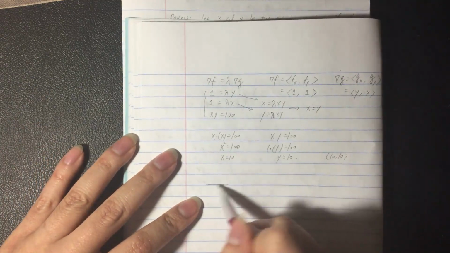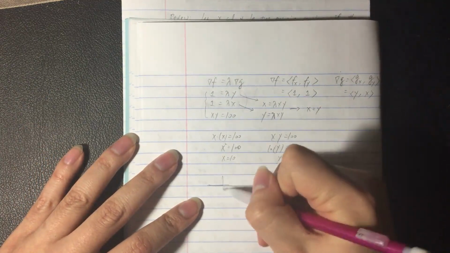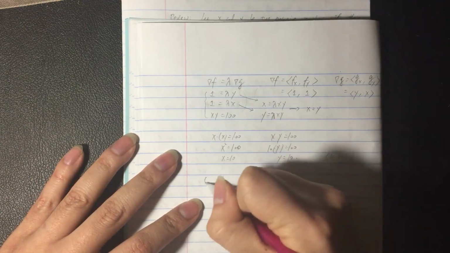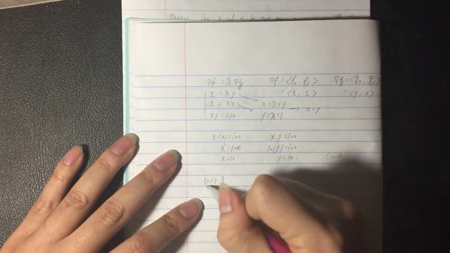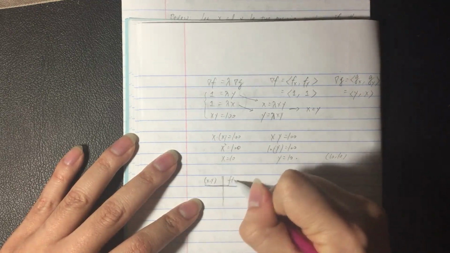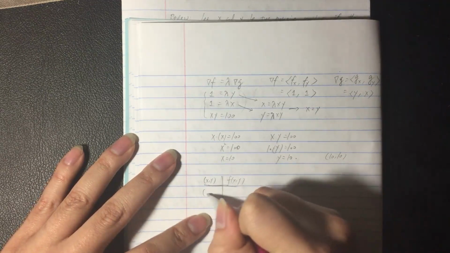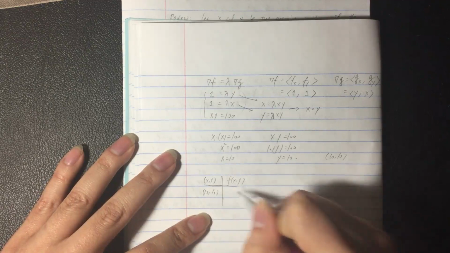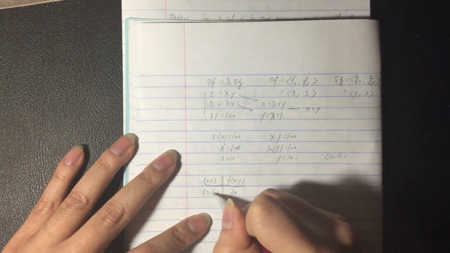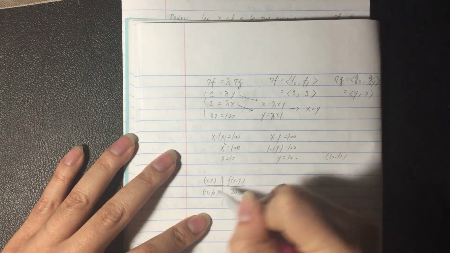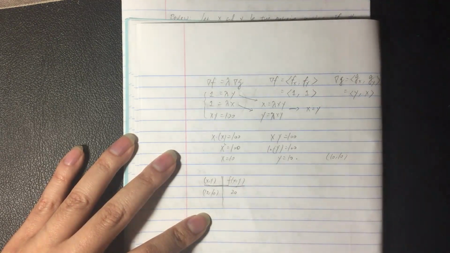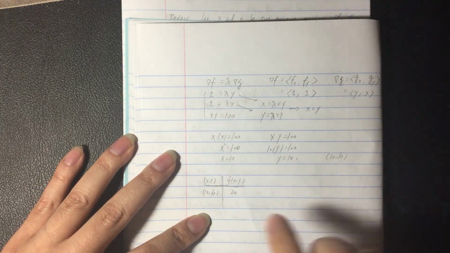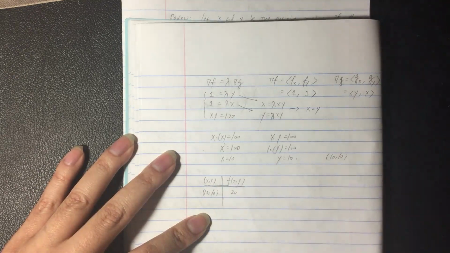So let's make a table. If I substitute x and y, I get 20. But if there's only one number, how do we know if this is a maximum or minimum?